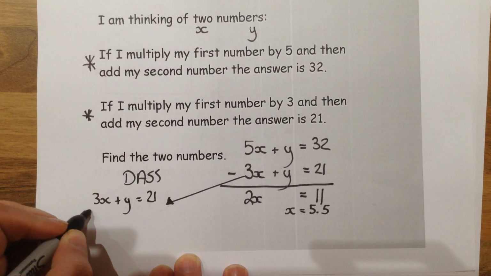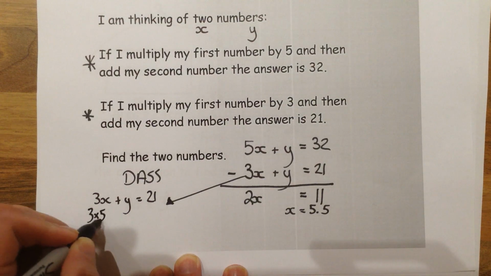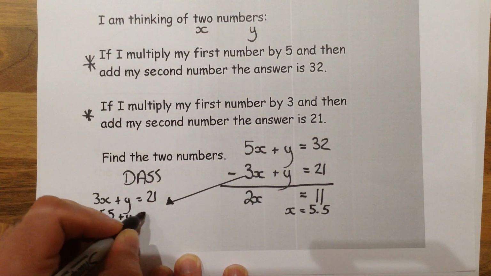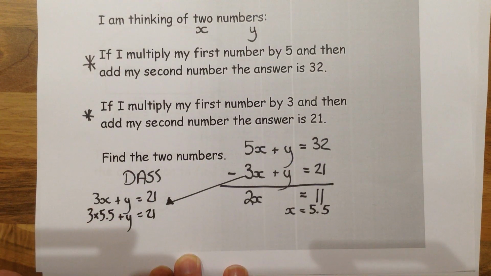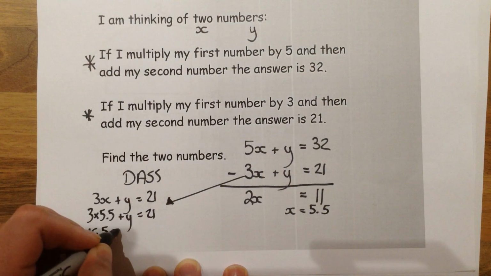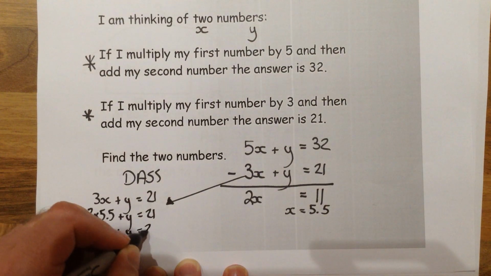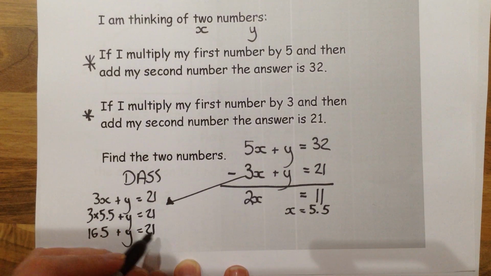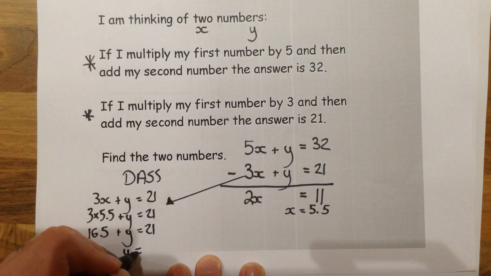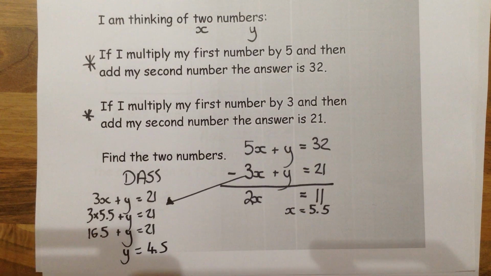So it becomes 3 times 5.5 plus y equals 21. So 3 times 5.5, remember calculator paper, is 16.5 plus y equals 21. So I'd need to do 21 take away 16.5, which would give me y is equal to 4.5.